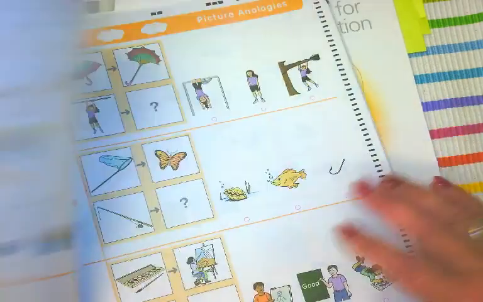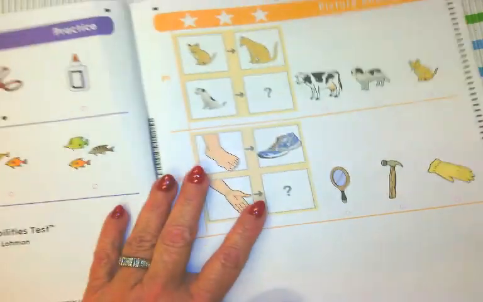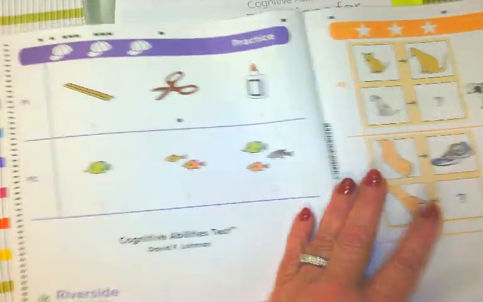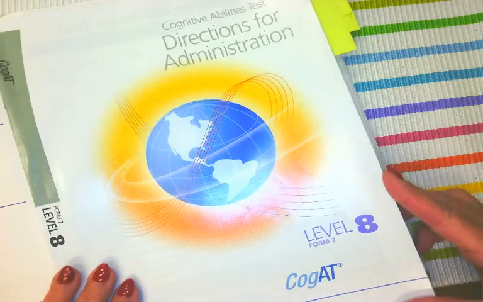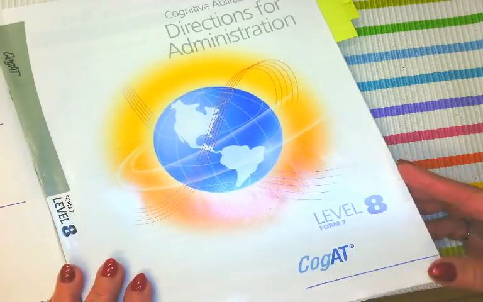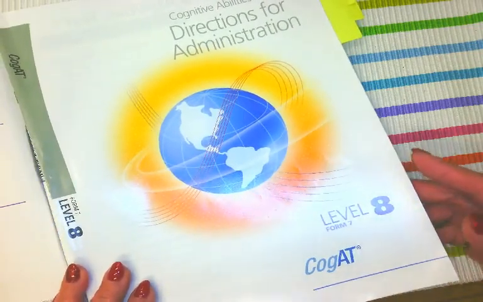You'll notice inside the pages look like this, and the first page has little hats across the top. Second page has stars. And then you should have also received your directions for administration booklet, and that's what I want to talk about a little bit in this video.